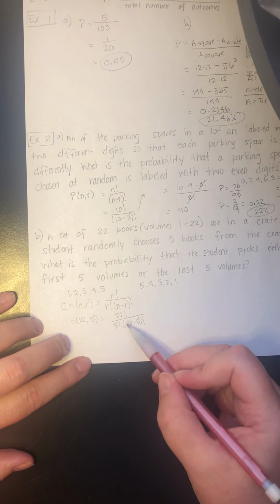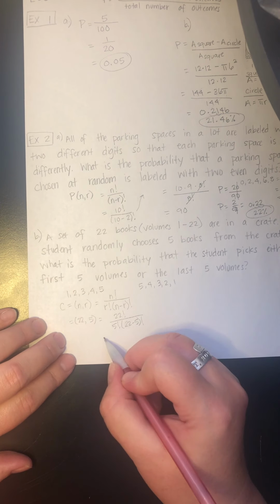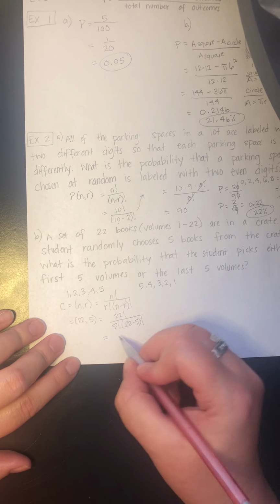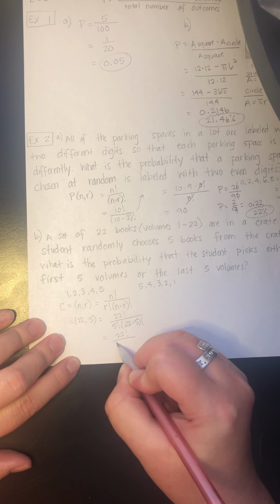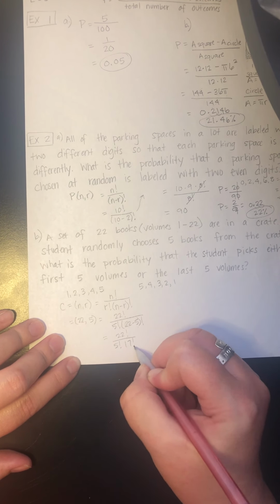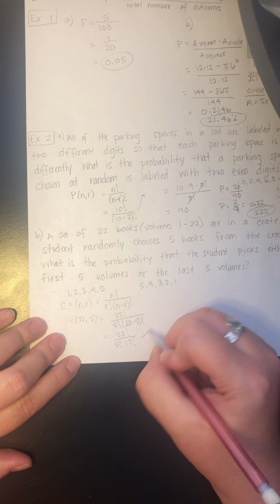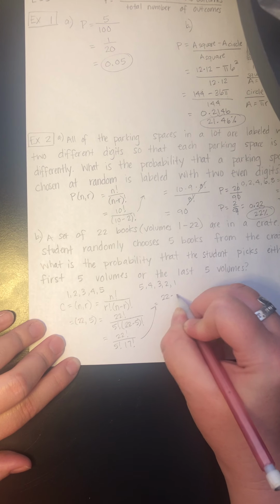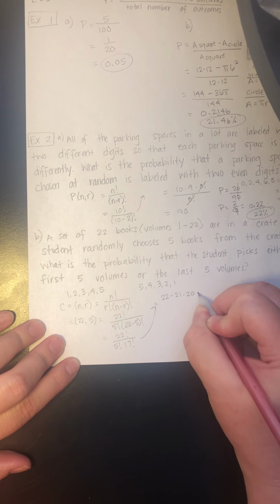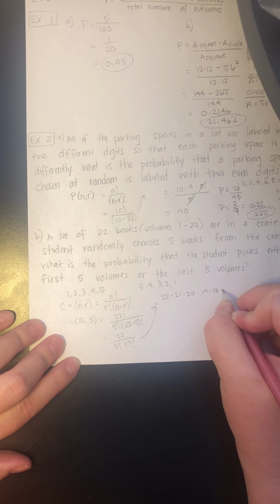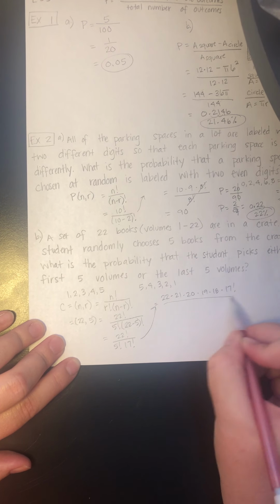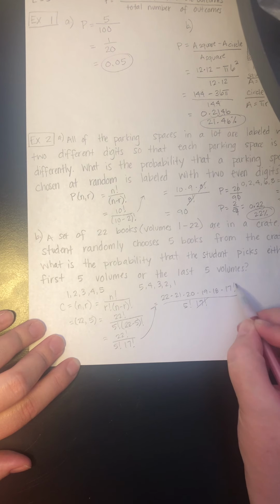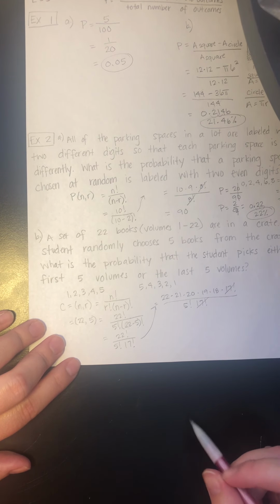Now you cannot cancel the 22. Okay, so I'm going to figure out what is 22 minus 5. It's 17. So we're going to have 22 factorial over 5 factorial times 17 factorial. If you rewrite this as a factorial, 22 times 21 times 20 times 19 times 18 times 17 factorial, and on the bottom, 5 factorial times 17 factorial, the 17 factorial can cancel, save you a little bit of time.